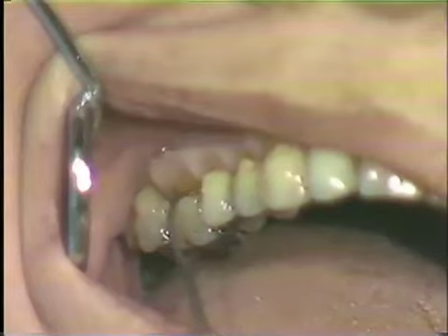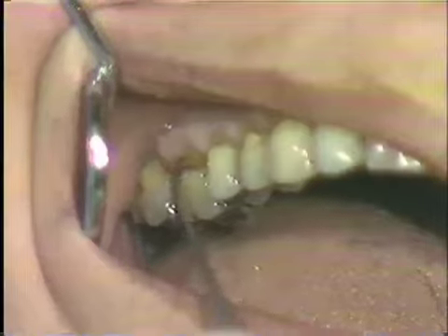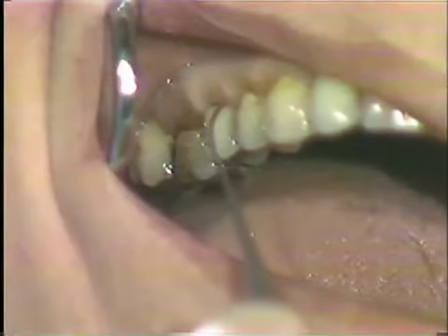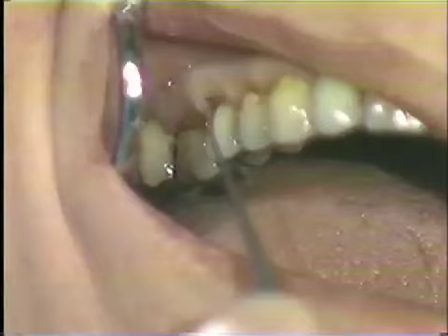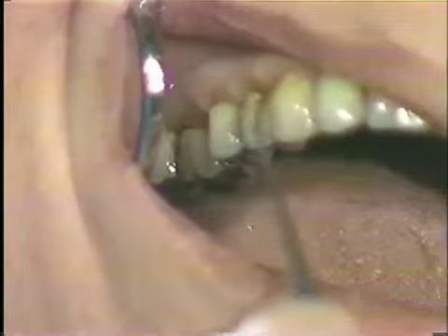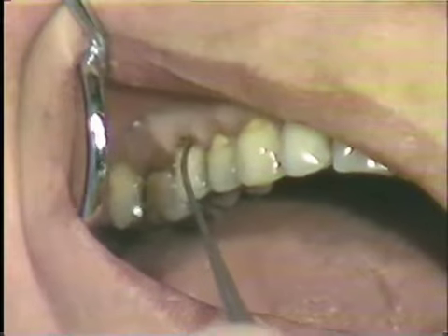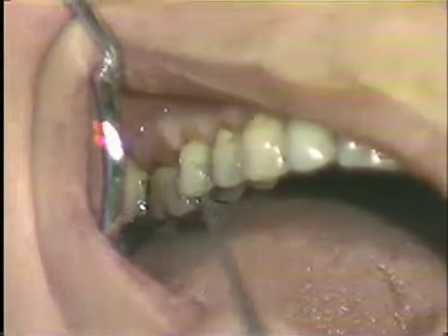On tooth number 3, it's obvious that there is a definite notch at the cervical portion. This is also evident on tooth number 4. You can see that the probe enters into this notched area very readily. These two teeth have been restored, probably for the reason that we've just demonstrated, not necessarily decay, but destruction of the tooth by either the abrasion or erosive process that has caused the notching.